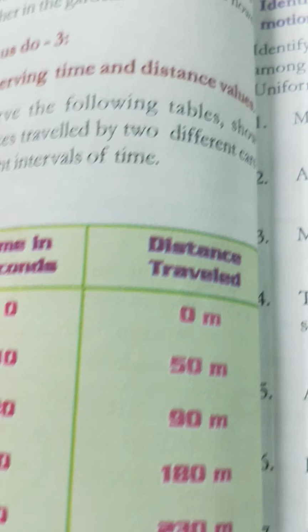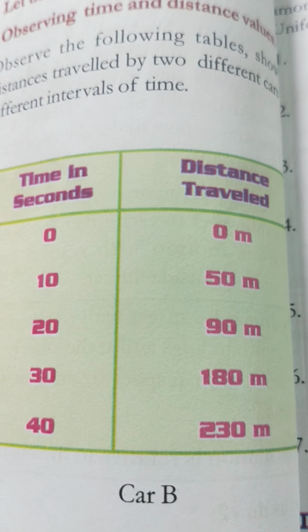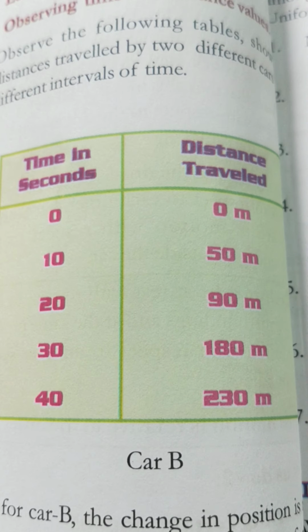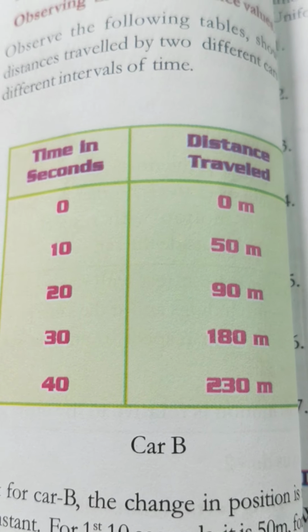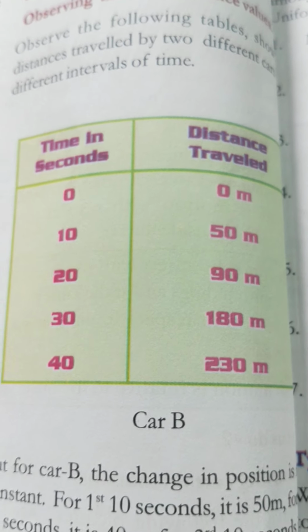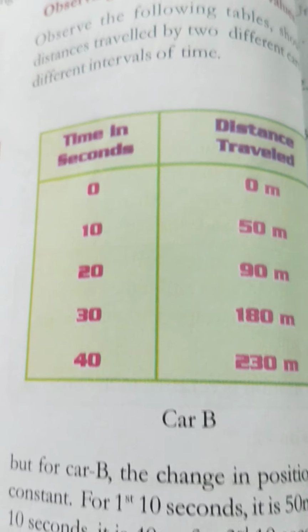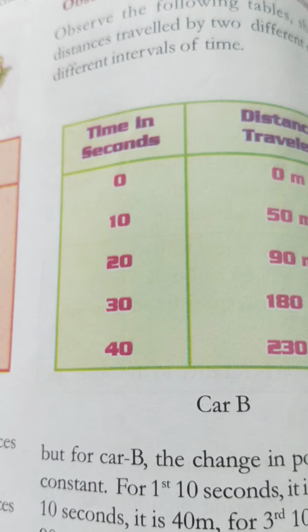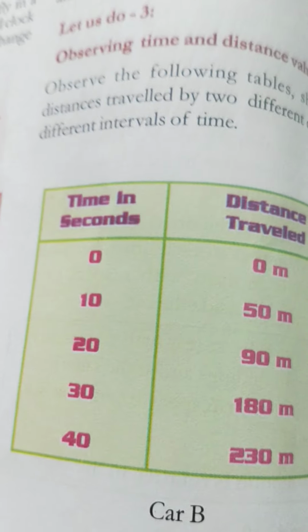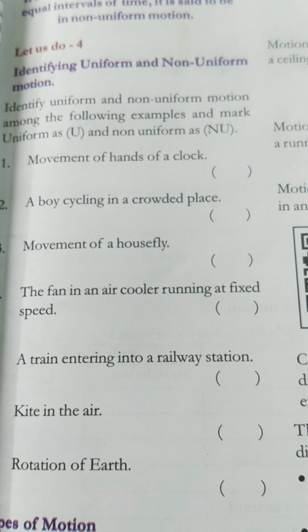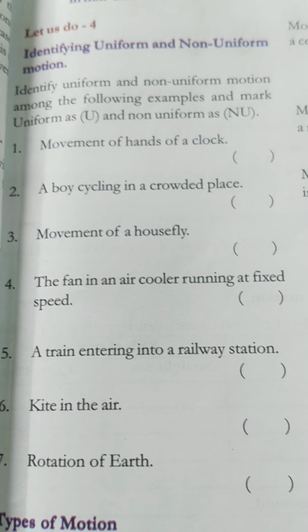But here see the distance: 0 meters, 50 meters, 90 meters, 180 meters, 230 meters. It is not in equal intervals, irregular intervals. So car B is in non-uniform motion. Understand? Now here they have given some options. You have to say whether it is uniform or non-uniform.